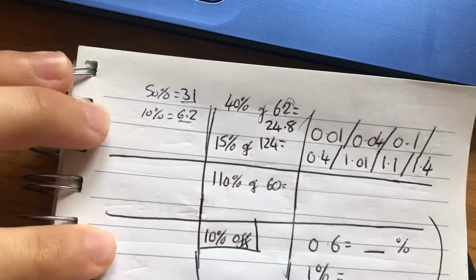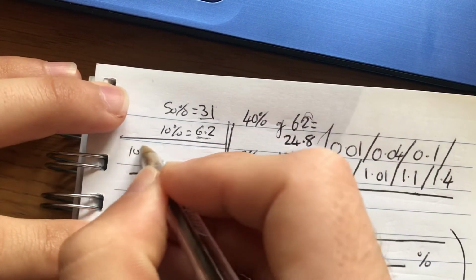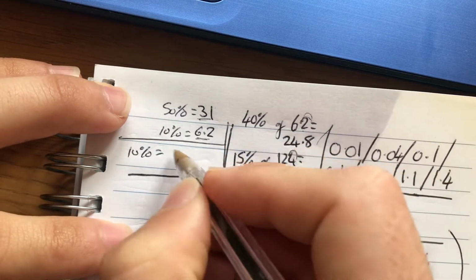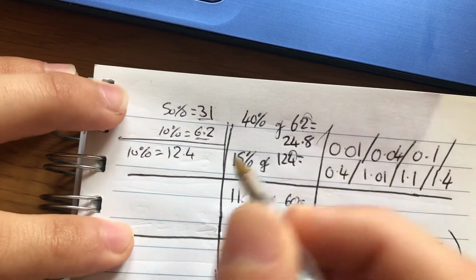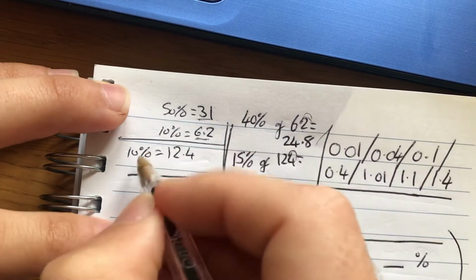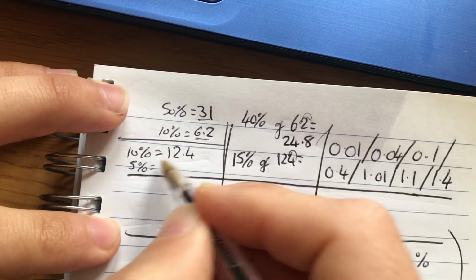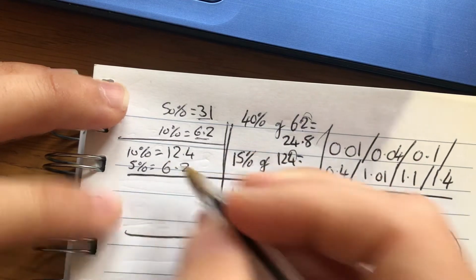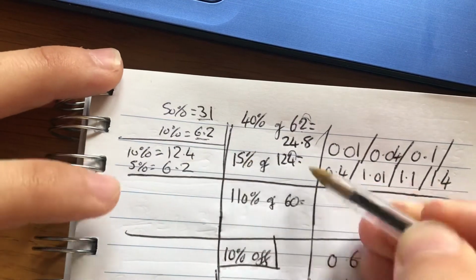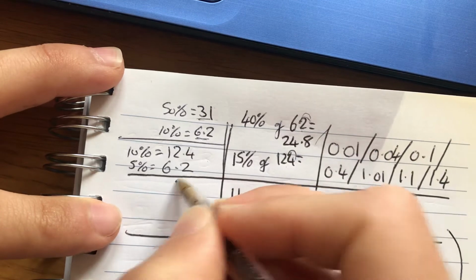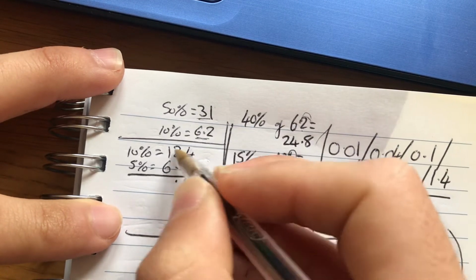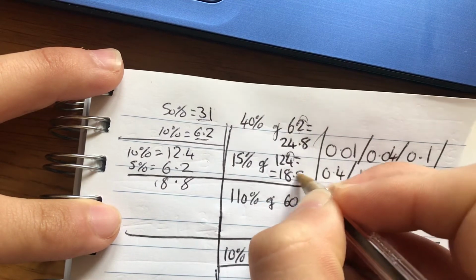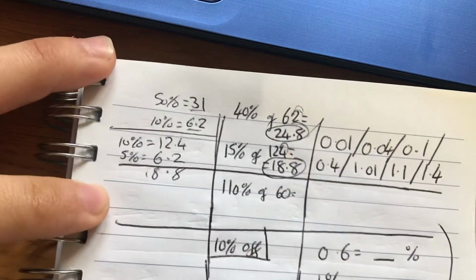15% of 124. So 10%, always find 10% if you can, is 12.4. Just divide by 10, remember. And then 5% is half of 10. So what's half of this? 6.2. Then I can just add those up. 10 and 5 is 15, so these two are going to make the 15%. 18.6 plus 12.4... so the answer is 18.6. There you go. So there's your two answers for today.